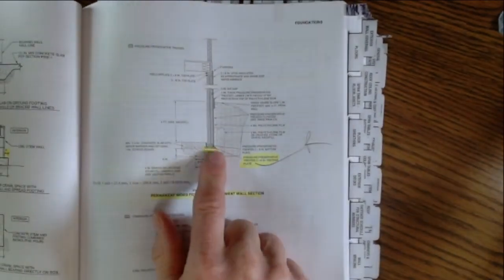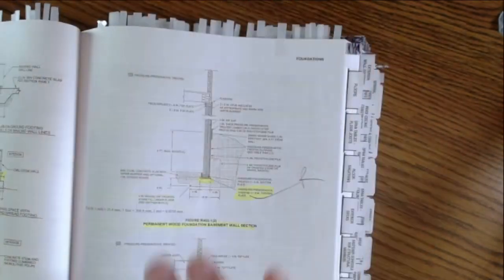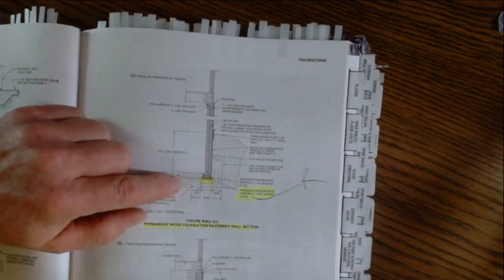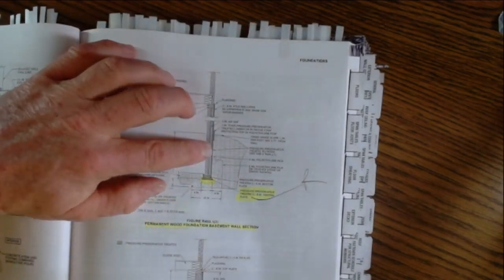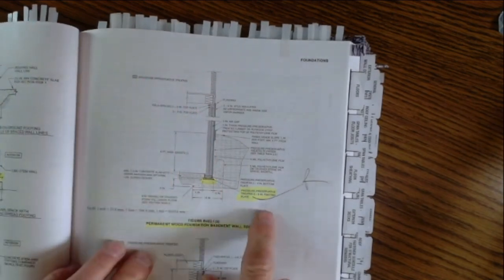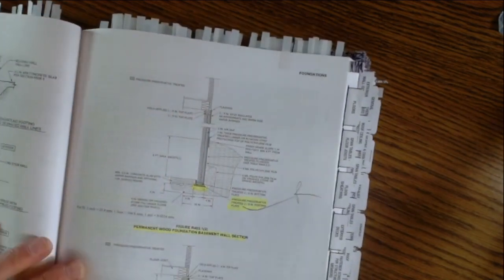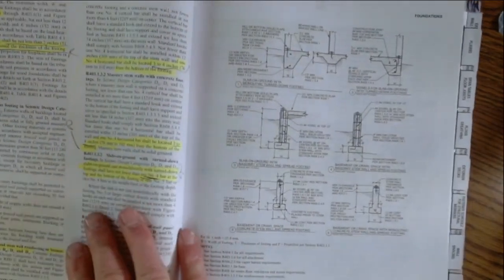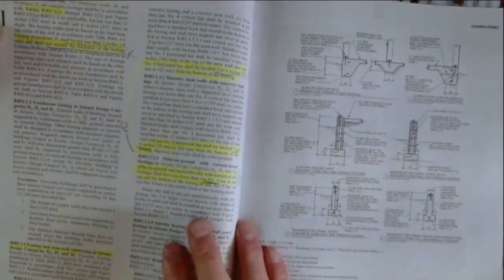Permanent wood foundation. A lot of people don't realize you can build foundations out of wood. But if you look at some of the agencies that throw their numbers out, pressure treated wood foundation is going to last a very long time and is not a bad option. Here's an example: if you have 2x6 construction, you need a 2x8 base for that. That's just telling you how to build that. Just go through and highlight everything I've highlighted.